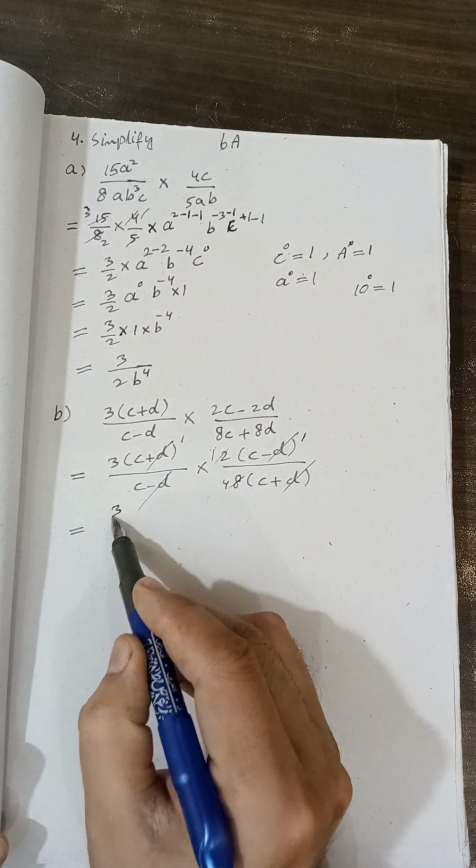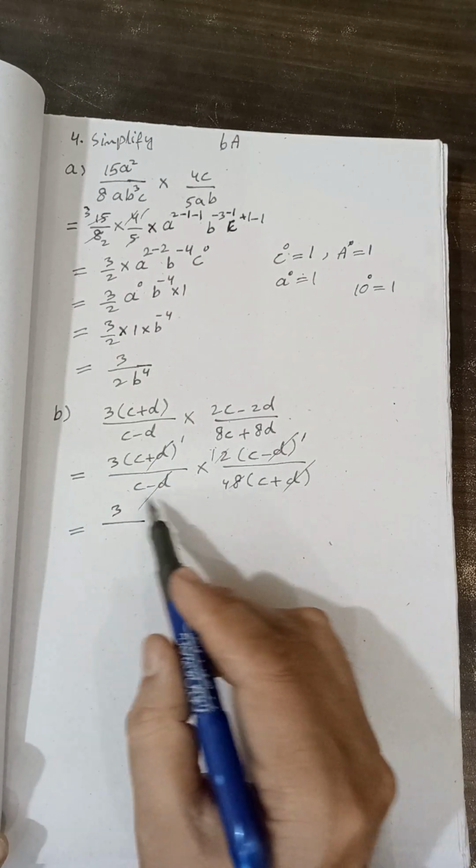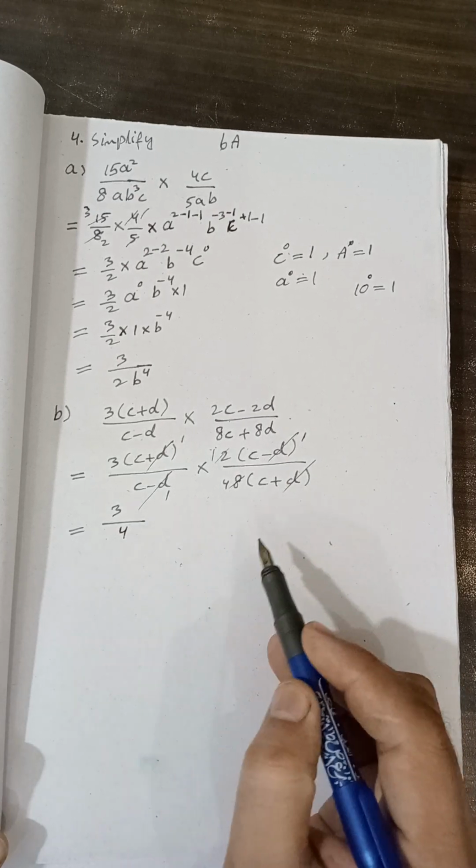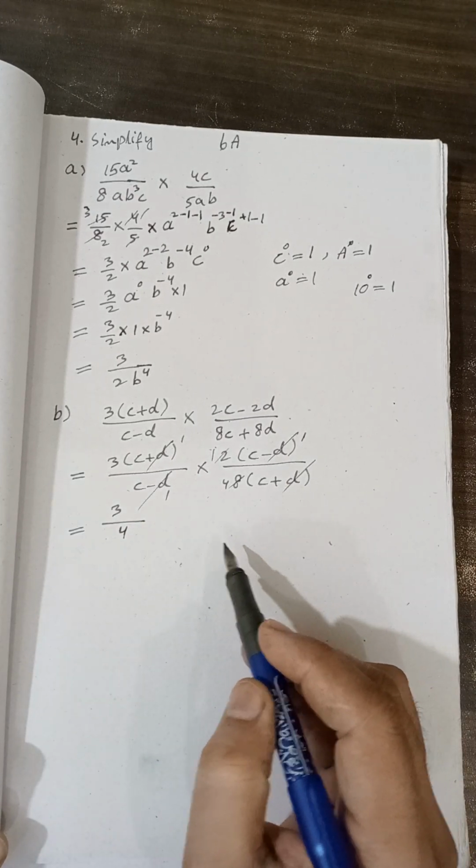3 1s are 3, 3 here, and 4 1s are 4, 4 here. So it is our answer in the B part.